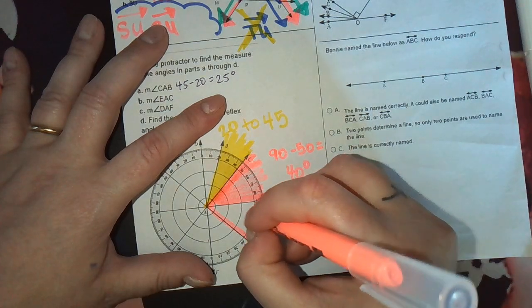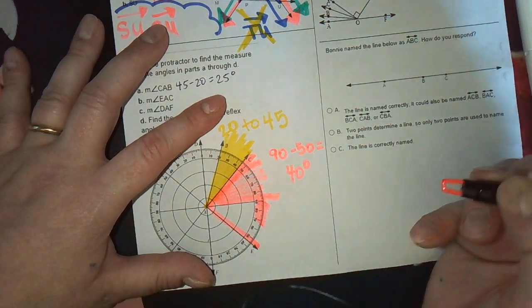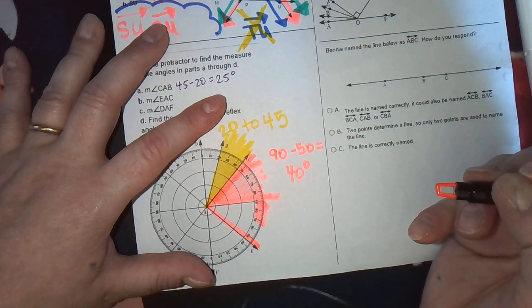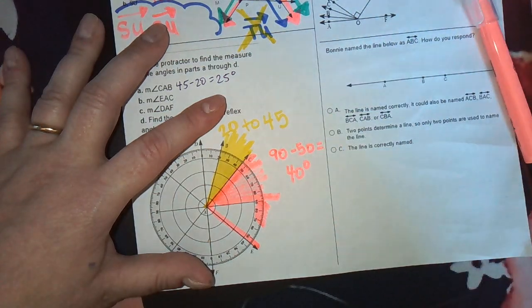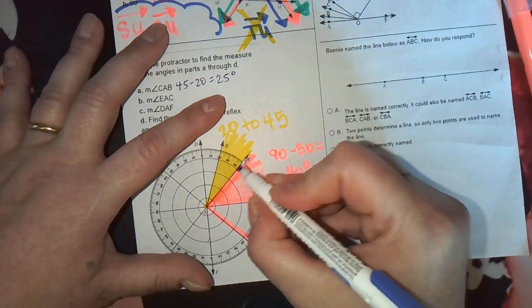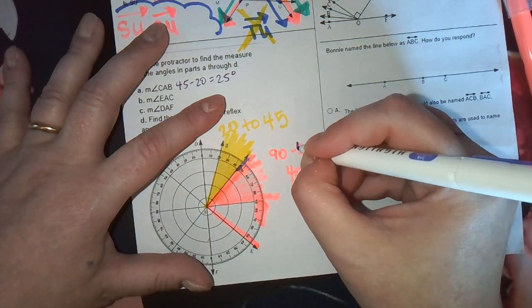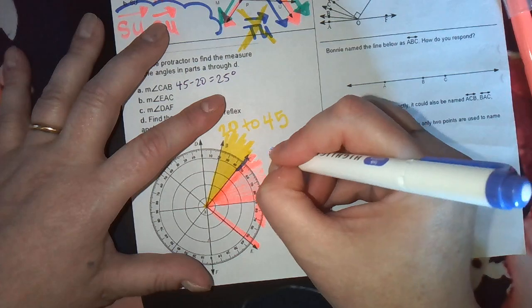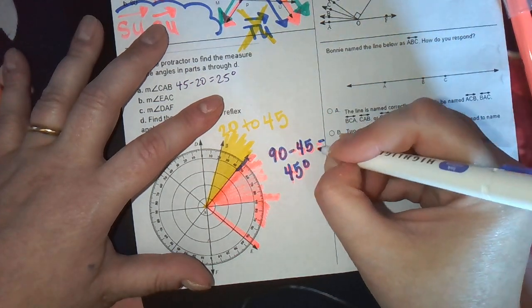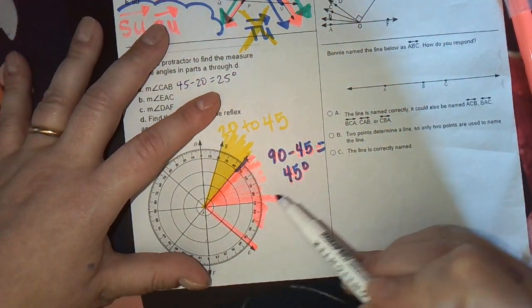It looks like it goes from 90 to... oops. That's 90 minus 45. This C isn't at 50. It's at 45. Okay, so anyway, this top chunk is 45.